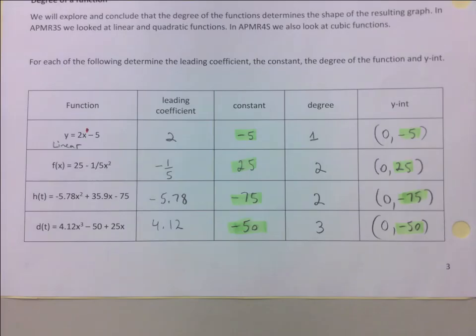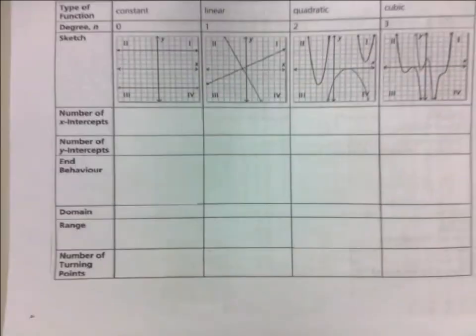And now we're going to go to page 4 where we compare them all. So page 4.